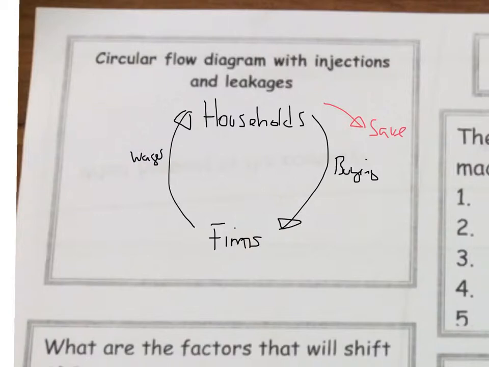Right, the second way money can go out is if they also get taxed. Now, this can be both households and firms, but if taxes go up, this means households or firms will not have as much money, so there'll be less money going around the circular flow.